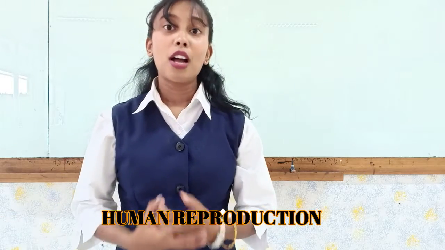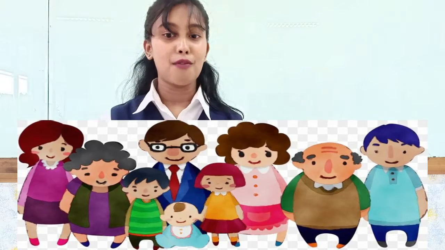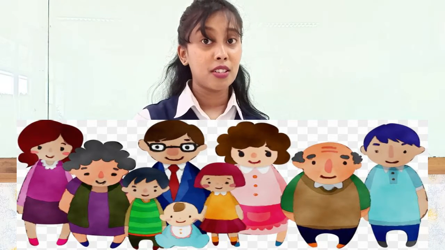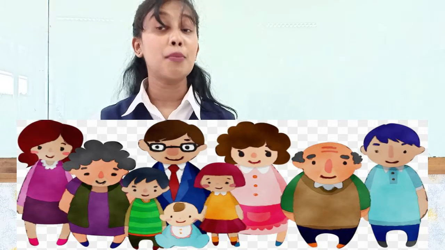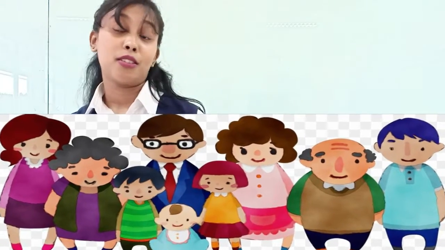Reproduction. You should know that all living things will die someday. So it is very important that we have human reproduction. Why? Human reproduction is a very important process that ensures the transfer of genetic information from one generation to another. In other words, human reproduction helps to continue our species, our generation. So it is very important.